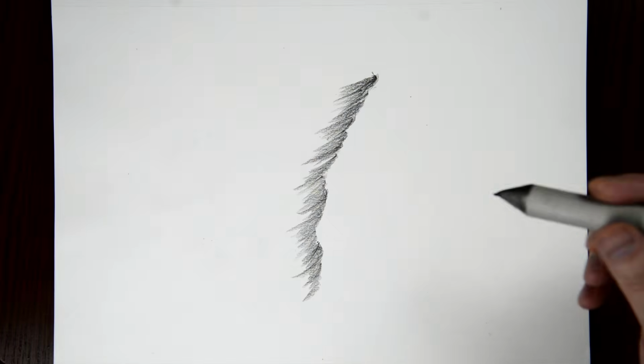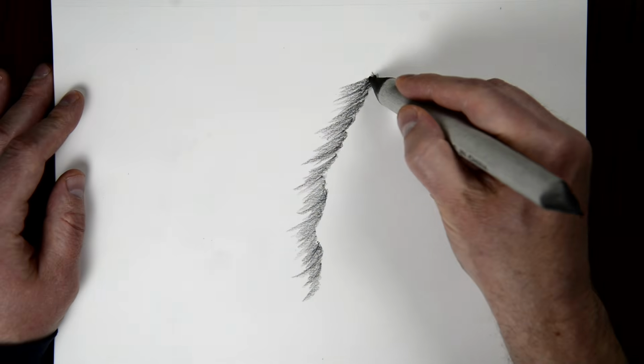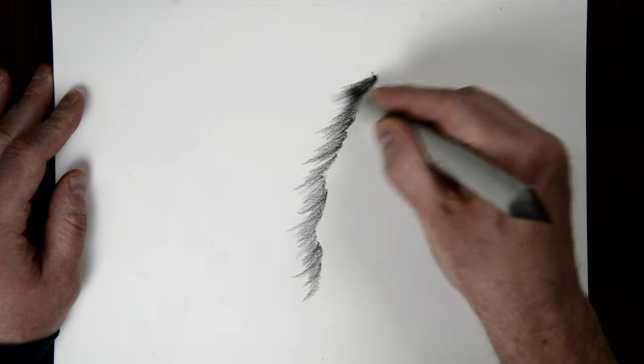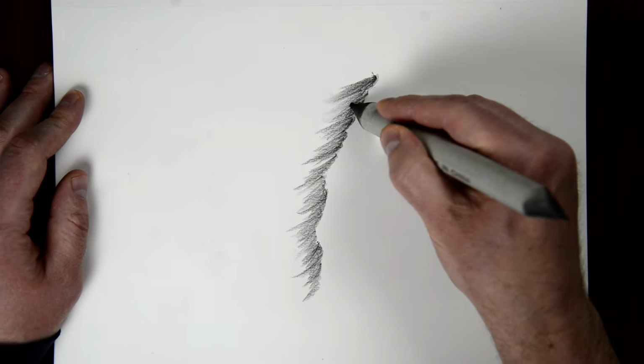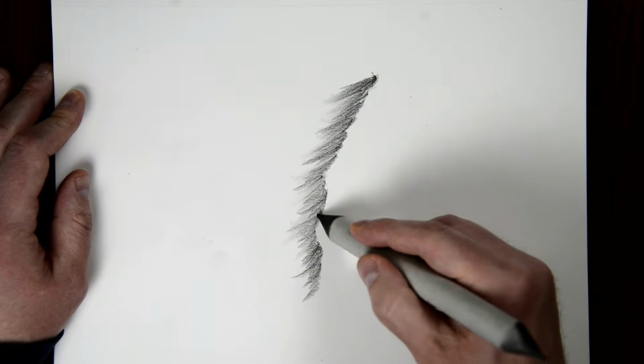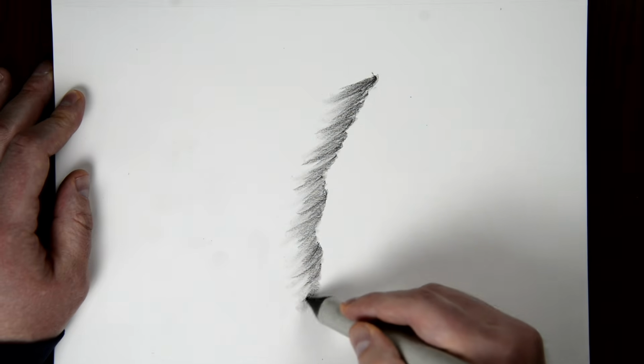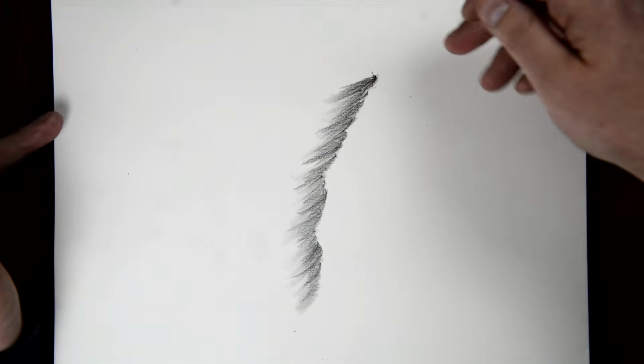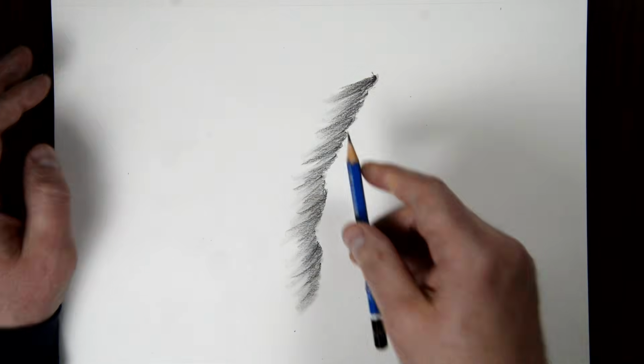Okay, and with that, I got a nice fat blending stump here, and I'm going to pull those two layers to the left as well, lifting up quite a bit, but you can see there's still some variation in the values there. Down here, my tornado is going to narrow a little bit. In visualizing my tornado here, the light's coming from the left.